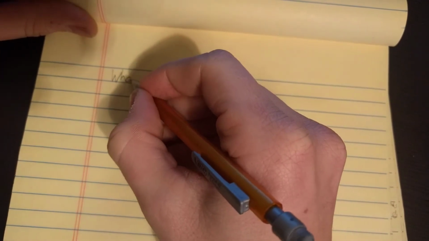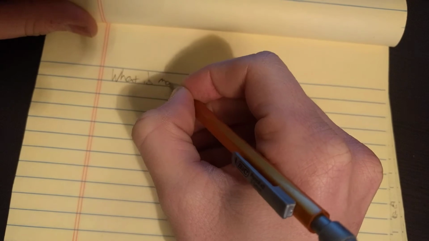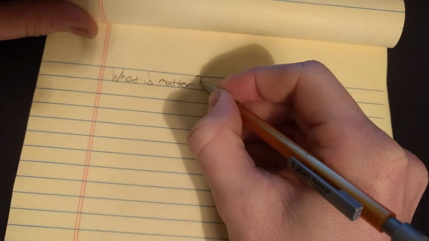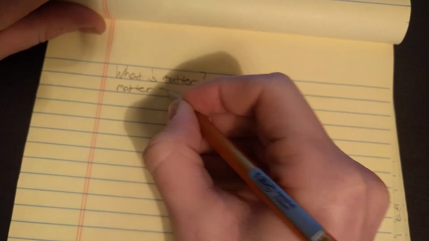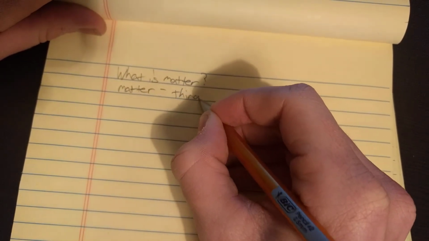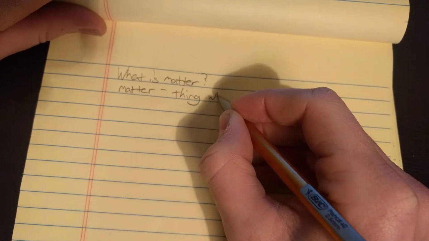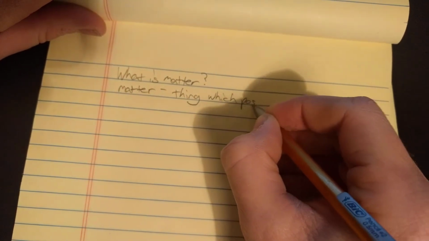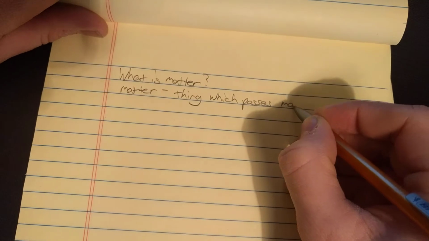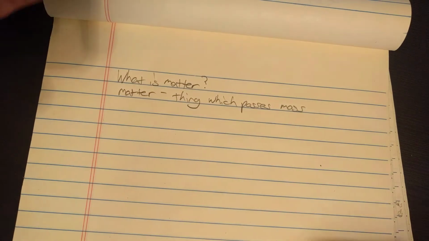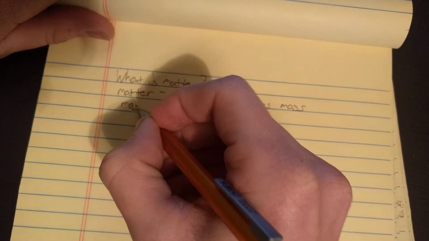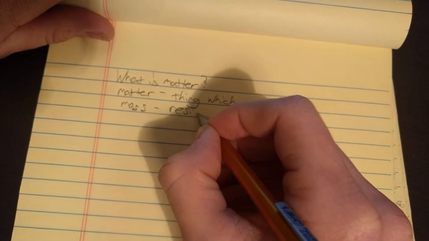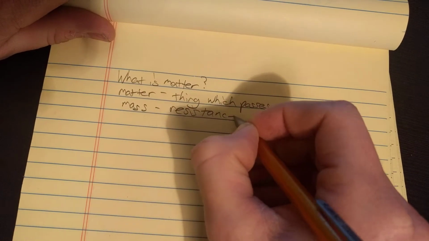Today I'm going to try to explain in simple terms what matter is. Well, you might hear a simple answer that matter is a thing which possesses mass. Well, what is mass? Well, mass can be defined as resistance to movement.